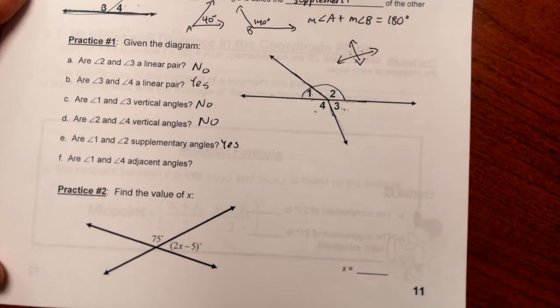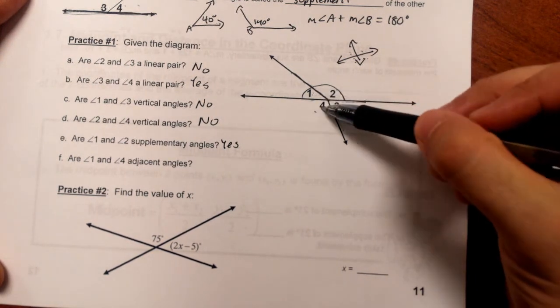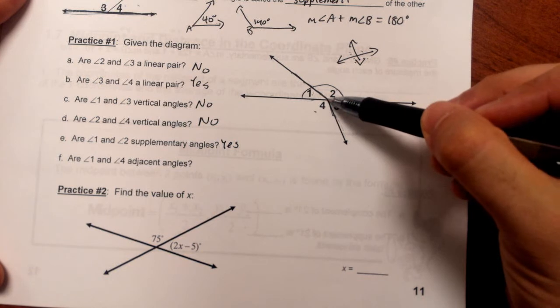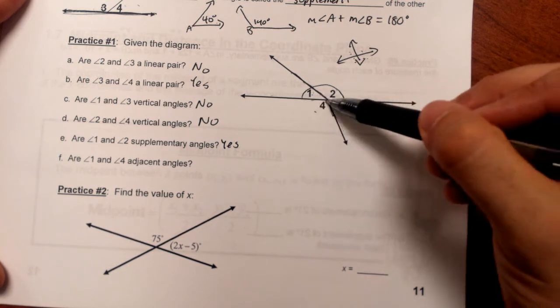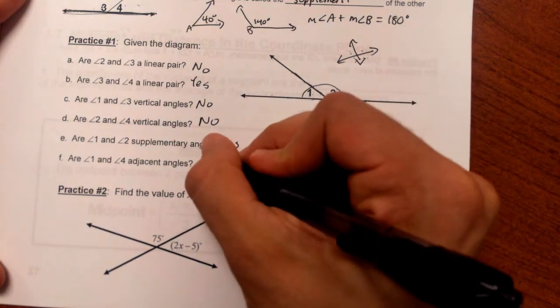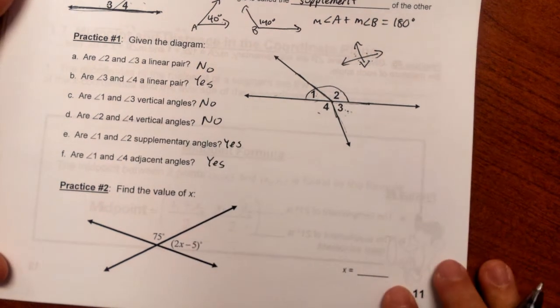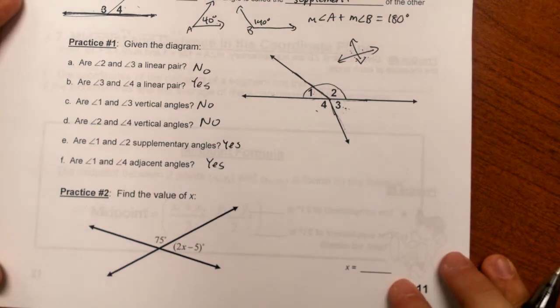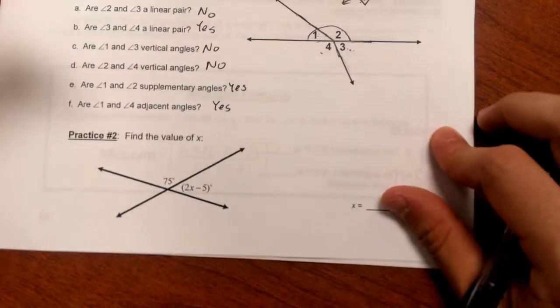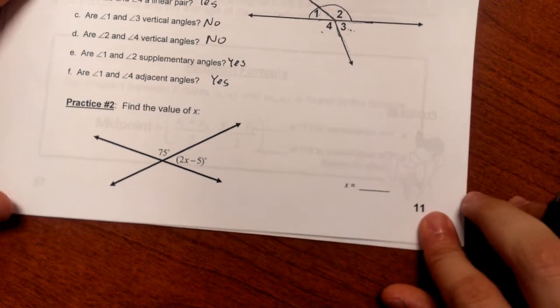Or 1 and 4 adjacent angles? So they're right next to each other. They share a common vertex and they share a common side right here. Okay, so yes, these are adjacent angles. Adjacent just means right next to each other. Okay, so we want to find the value of x here in this example.